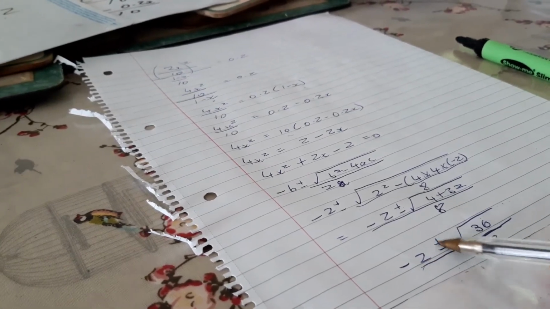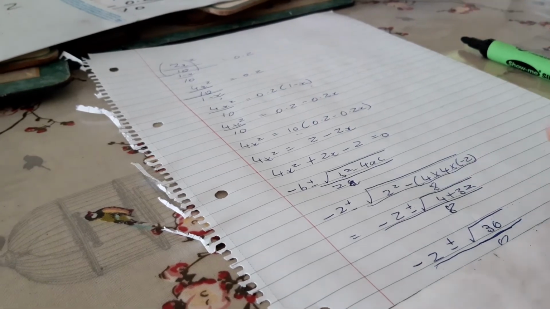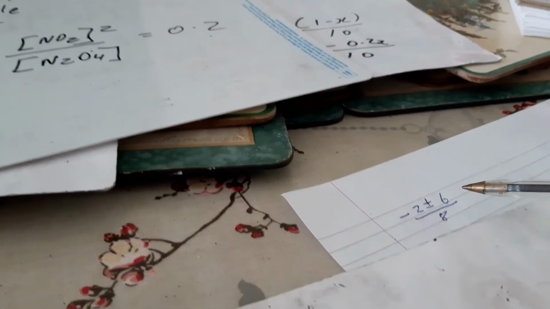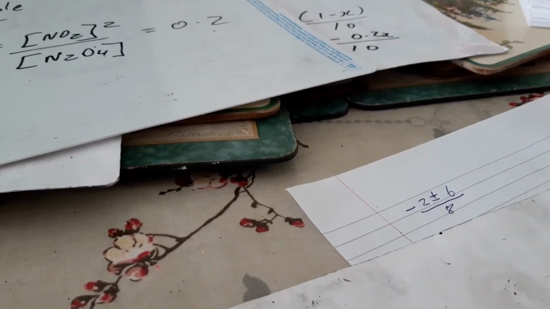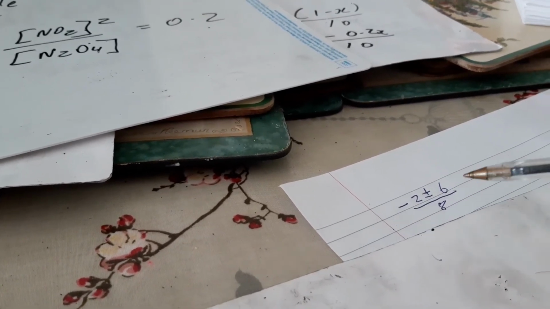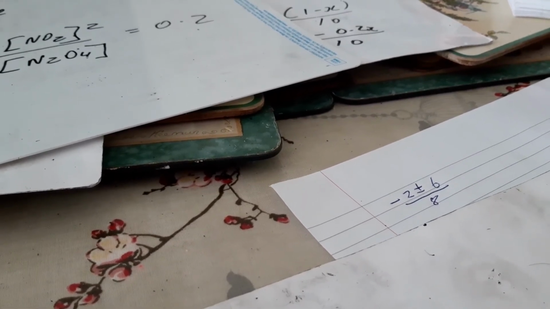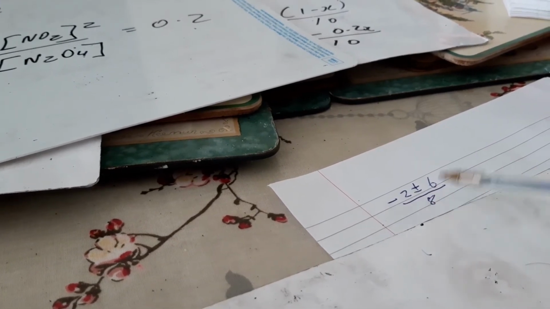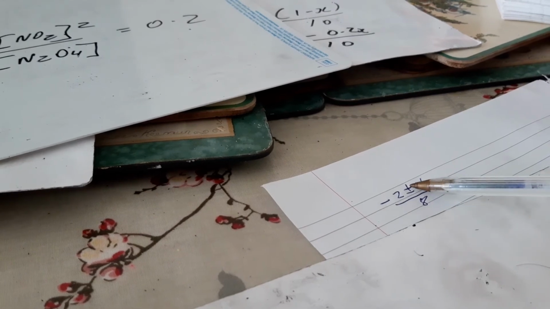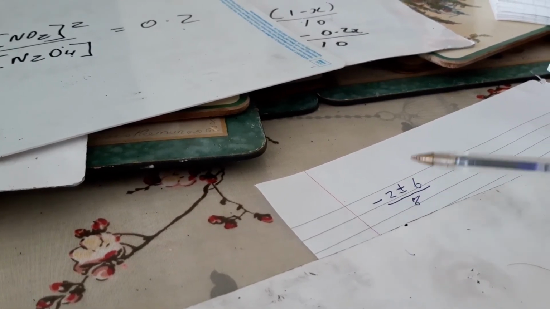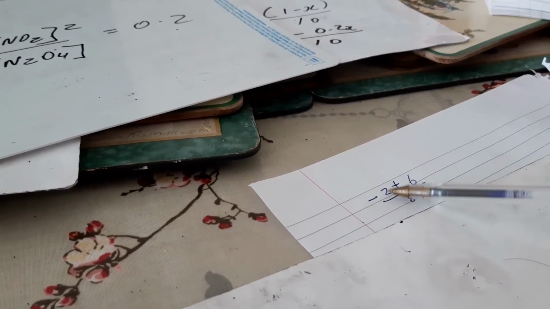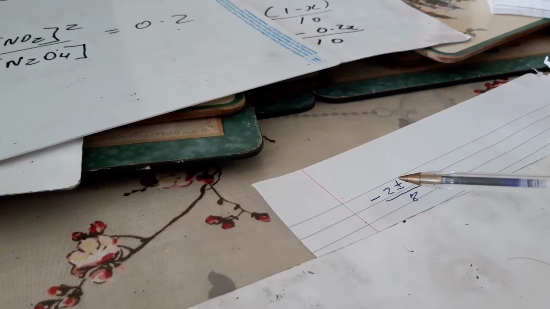So we've now got minus 2 plus or minus the square root of 36 over 8. Square root of 36 is 6. So we've now got minus 2 plus or minus 6 divided by 8. Now, at this point, we've got two options. Remember what we're looking for. We're looking for a concentration. We can't have a negative concentration. So minus 2 minus 6 gives us minus 8 over 8, which is minus 1. That's not possible. We can't have a minus concentration, so it has to be plus. You'll always have one value that's possible, one value that's impossible. It'll either be a negative number or it'll be bigger than the initial concentration, so it won't be a whole lot of use to you. So it's very obvious here what value we're going to use.